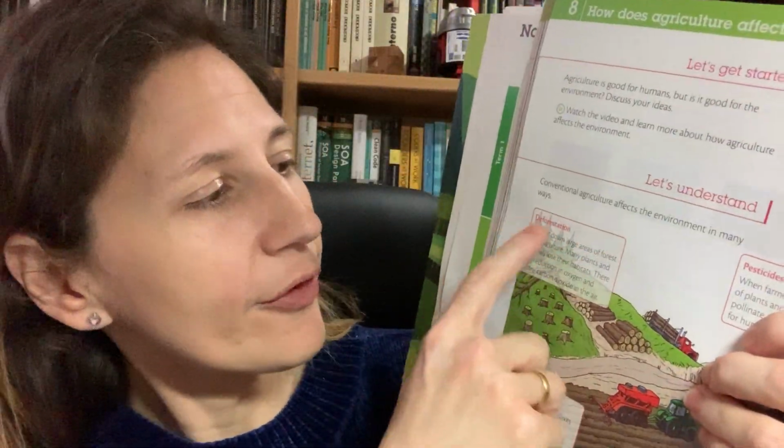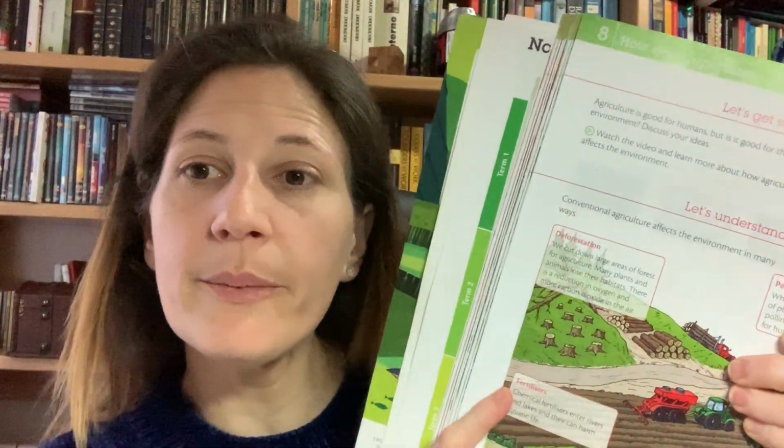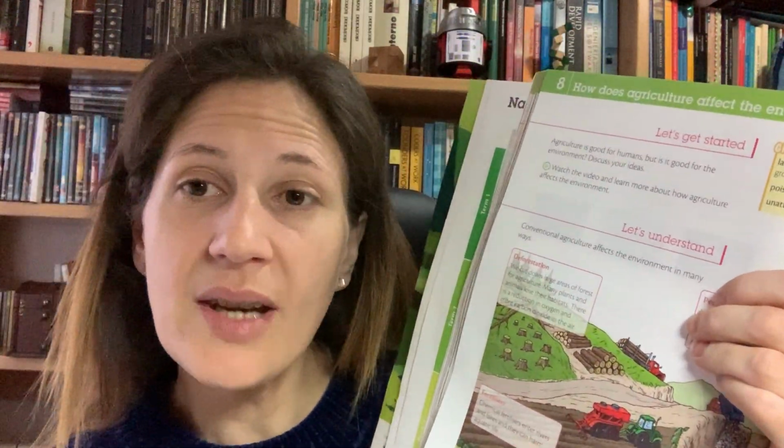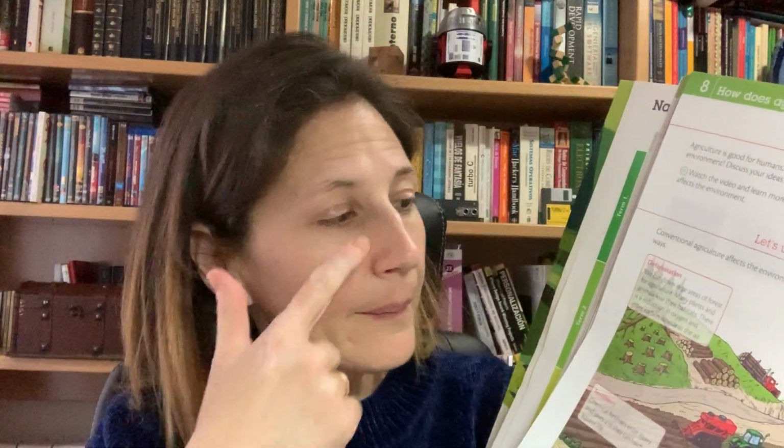Okay, as you can see here, we've got deforestation. This is one of the most important problems due to agriculture, because sometimes to grow crops, we need to cut down a lot of areas of trees, of forest. And if you cut the trees, apart from the problem itself, of killing the living things that give us oxygen and clean the air, there are lots of animals that live in the trees, not only birds and squirrels, but even insects and worms.